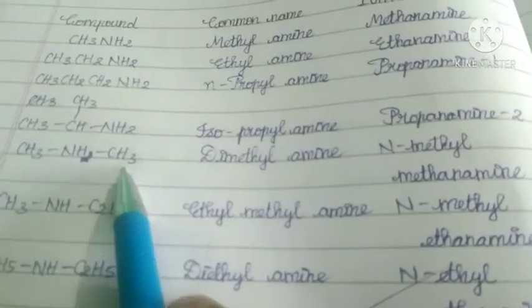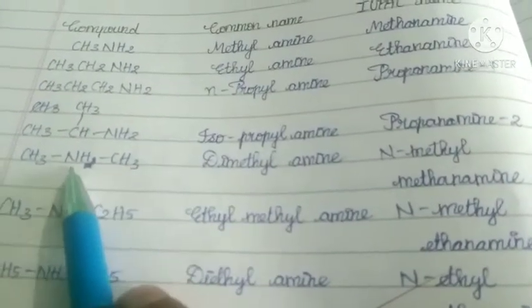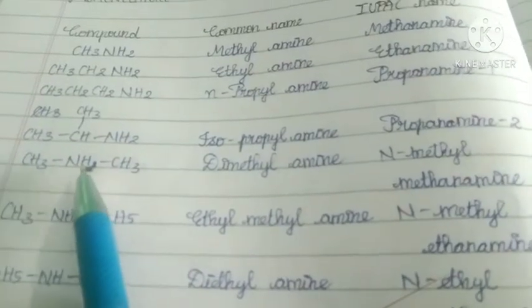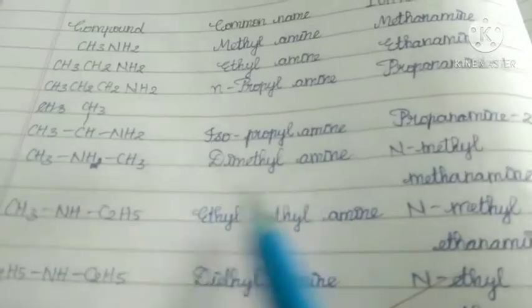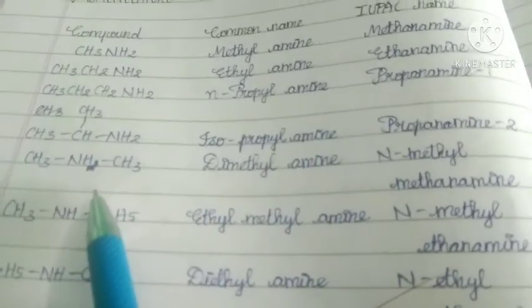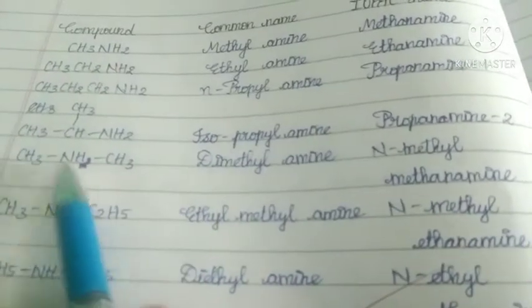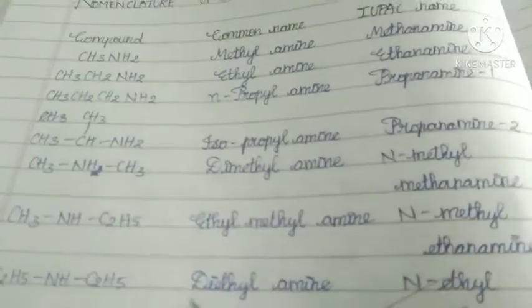See, here two alkyl groups are present. Two alkyl groups are same, they are methyl groups. First, the common name is dimethylamine. Simple. Then what about its IUPAC name? N-methyl methanamine. Both are same groups, so no problem.